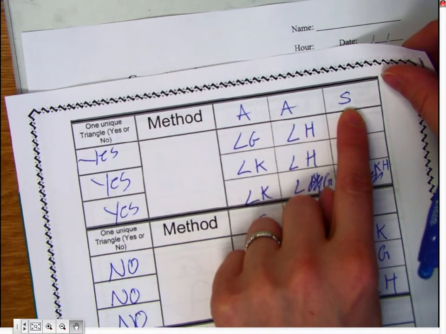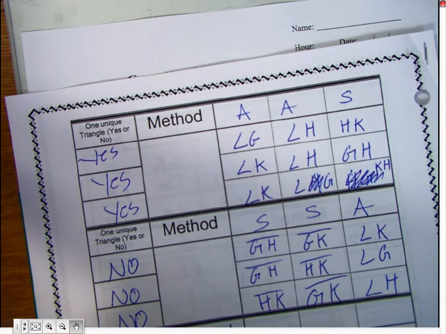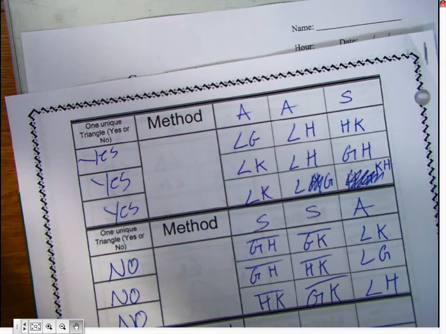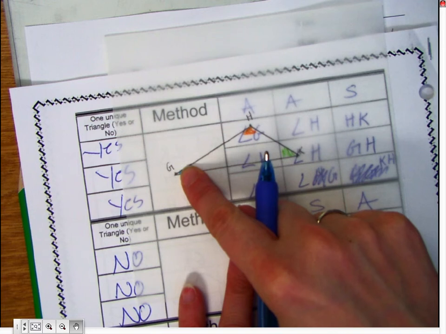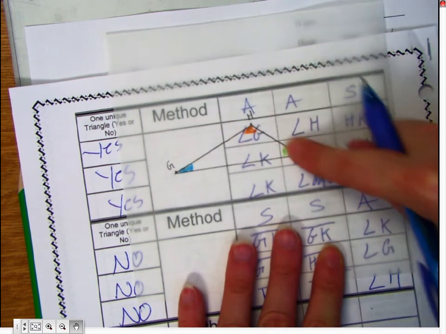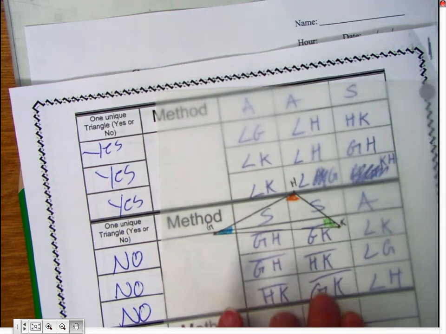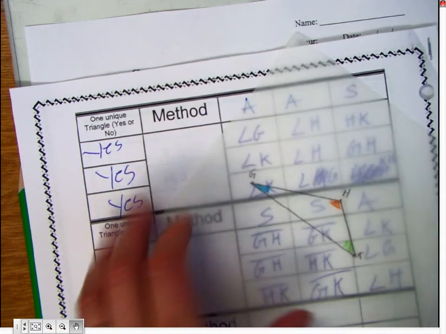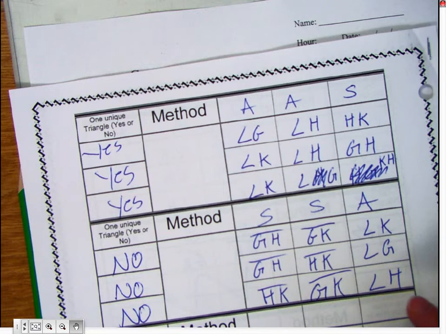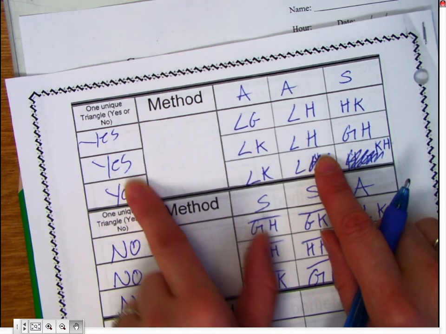Angle, angle, side. So I'm going to use the picture of my triangle again. That's like if I have G, H, and then I could have HK, or I could have K, G, GH. Angle, angle, and then the side. Okay? The answer is yes, they do work.